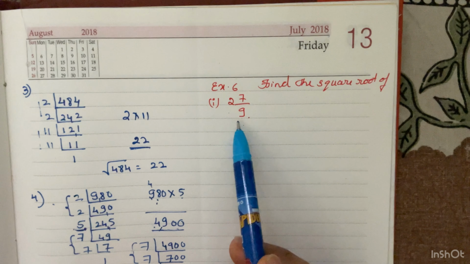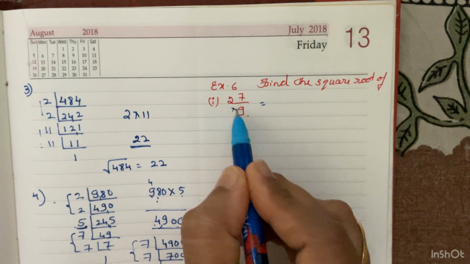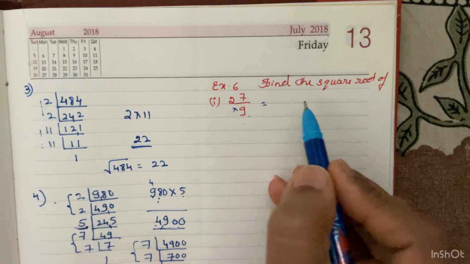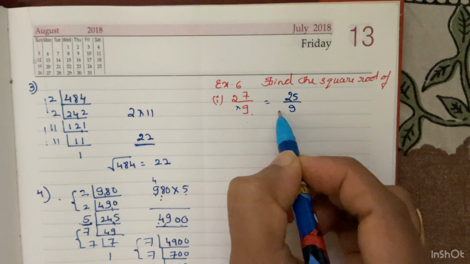Here it is in mixed form. Now let's convert it to an improper fraction. For that, first we will multiply 9 by 2, which is 18, and 18 plus 7, I'll get 25. So 25/9, and this square root we need to find.